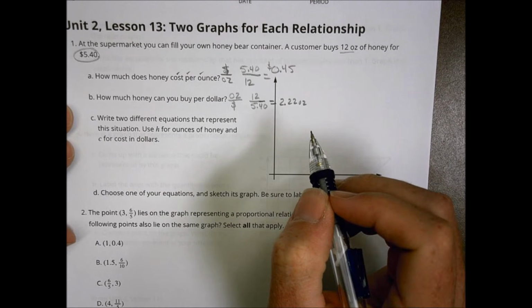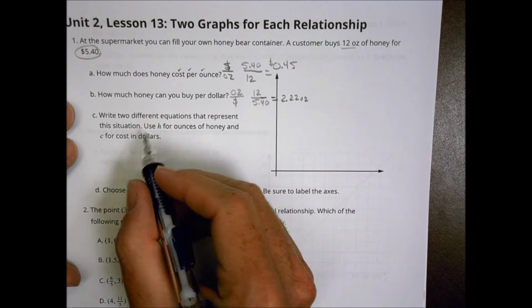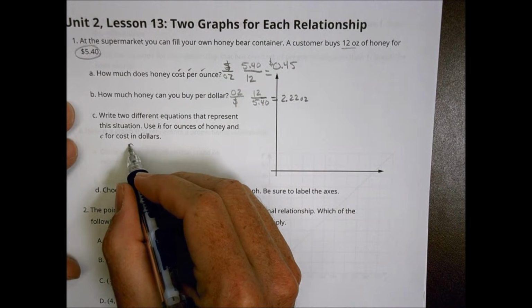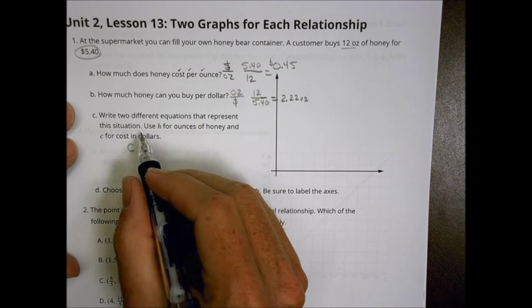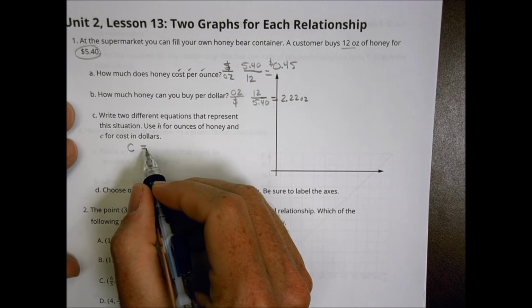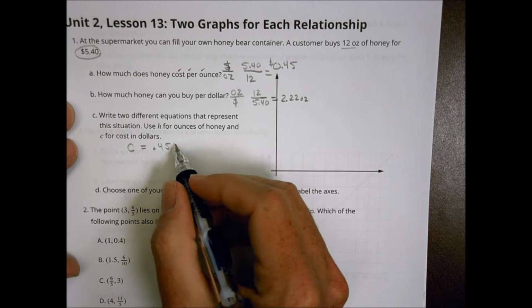Write two different equations that represent the situation. Use H for honey and C cost for dollars. Okay, so in terms of, I looked at the cost for dollars. Okay, so cost is, if cost is my Y value, then I'm going to take 0.45 and multiply it by the honey.